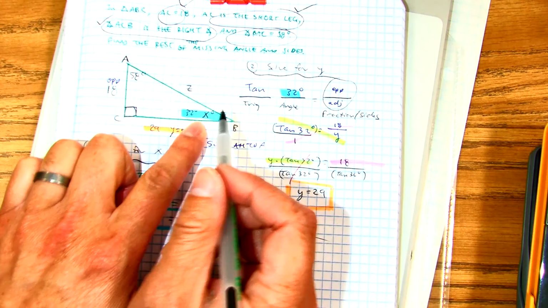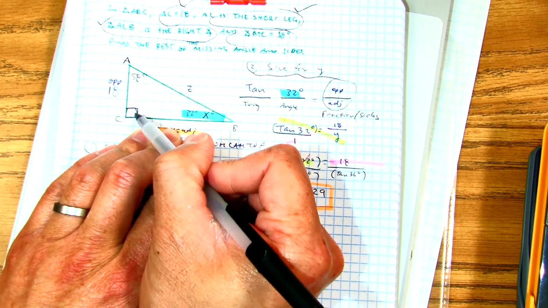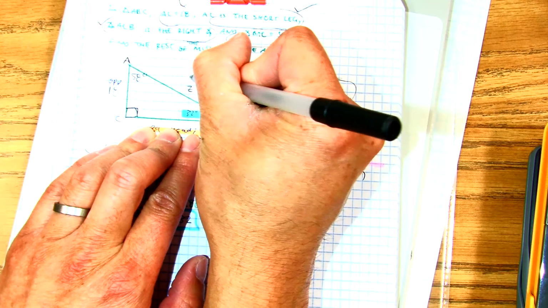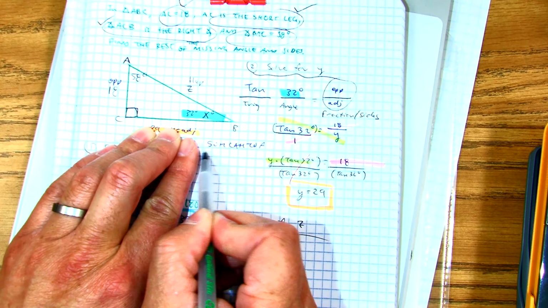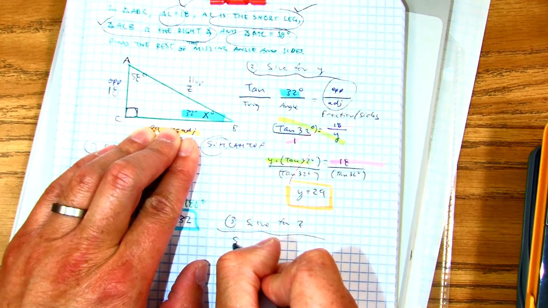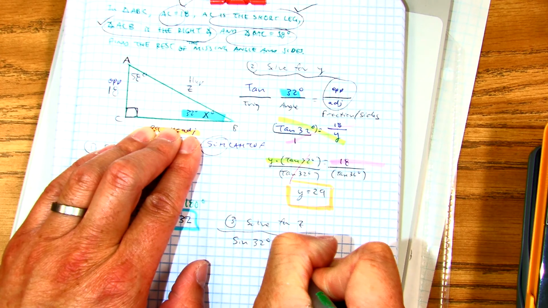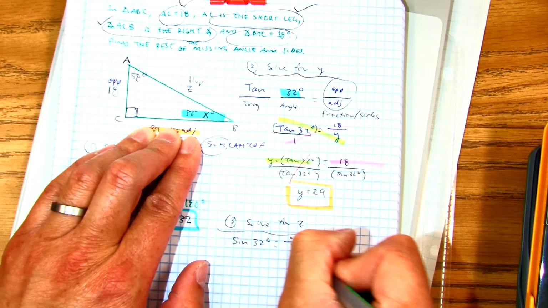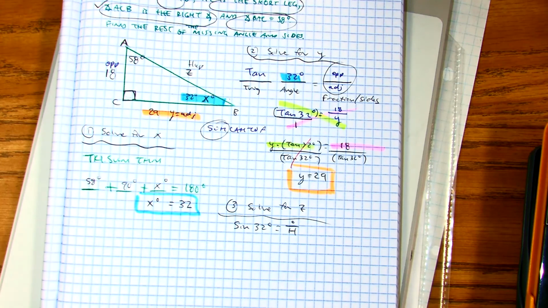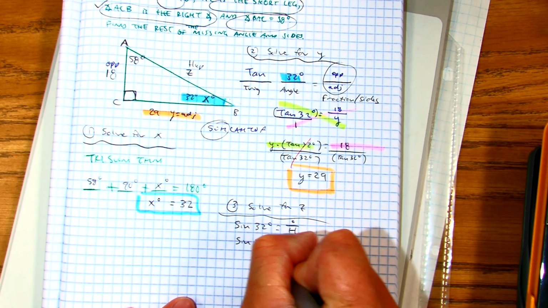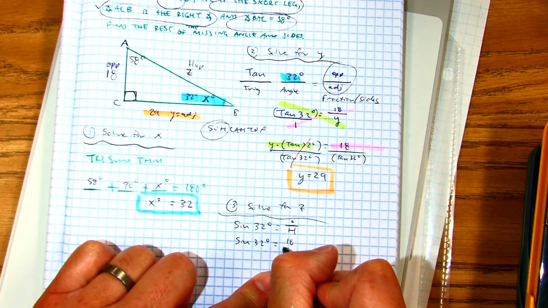If I cover this up, from 32 degrees, I have the opposite, and this one, class, is called the hypotenuse. You have O and H. Which one has O and H? Sine. So we're going to use sine of what degree? 32 degrees. Opposite over the hypotenuse. Class, which is the opposite side? 18. And the hypotenuse? H or Z.